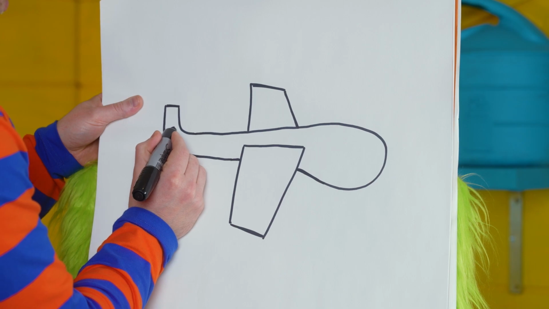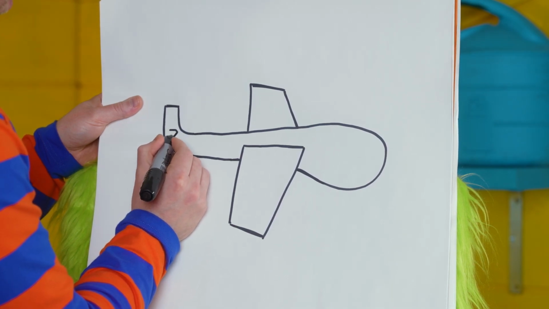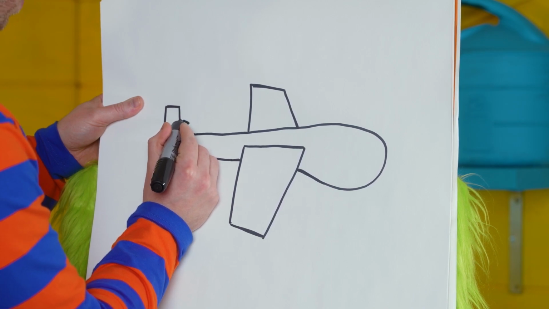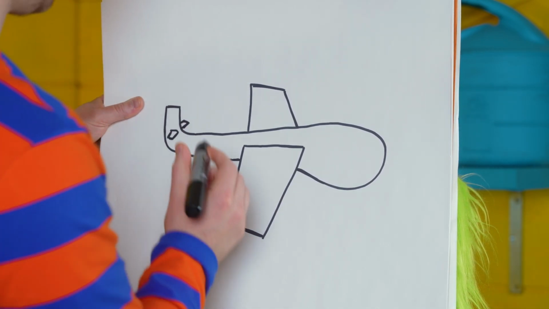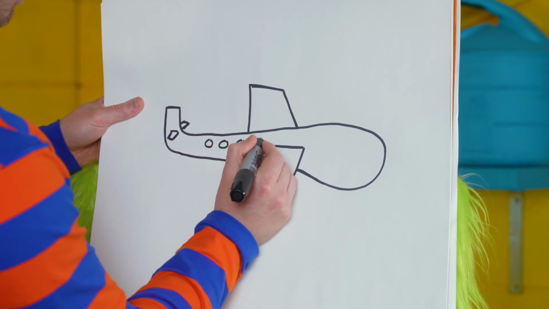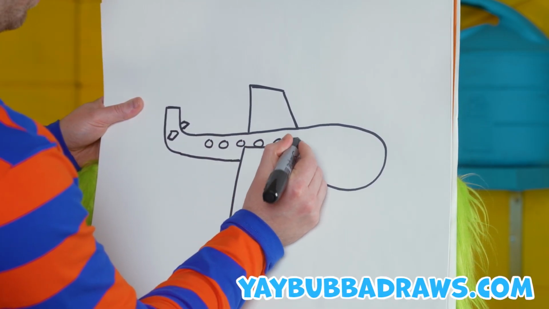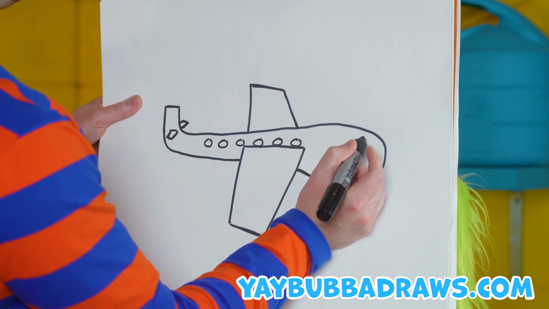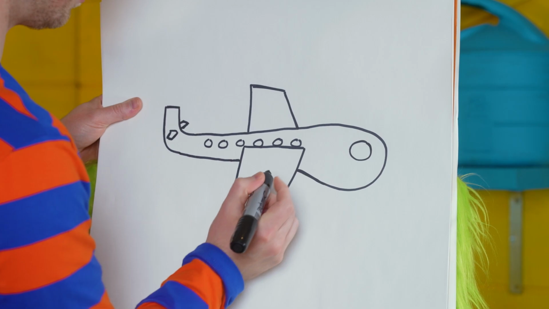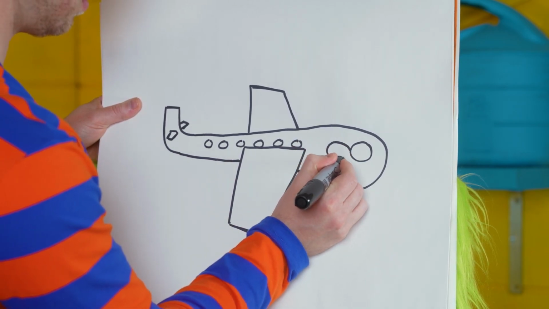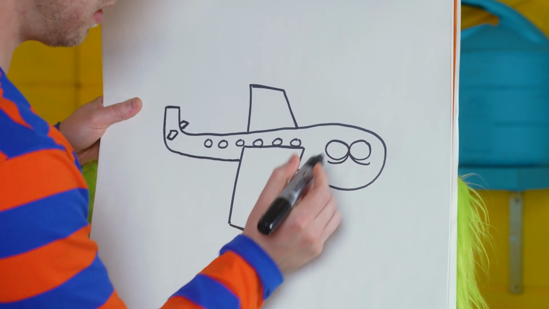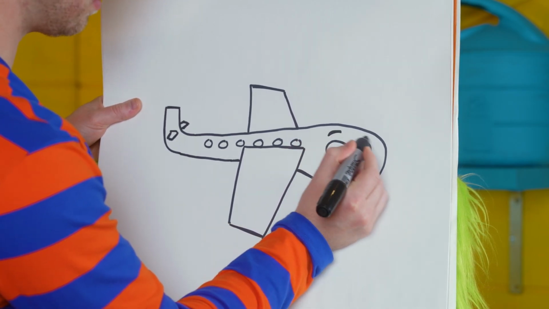Perfect. Coming back to the back of the plane, let's add another little wing right here, and one coming off the back. It's looking great. Maybe a couple circles for the windows of the plane. And now the face. Let's do a big circle right there. A big circle right there. A couple lines underneath the eyes, and then some eyebrows.